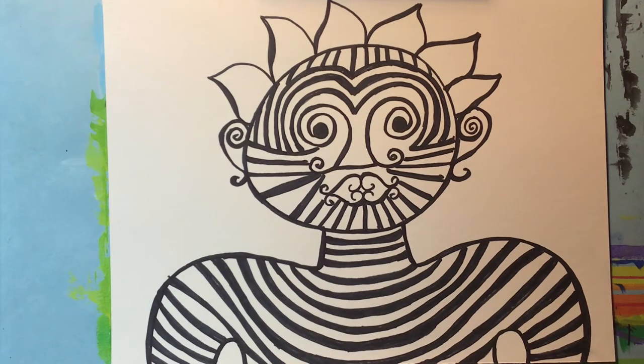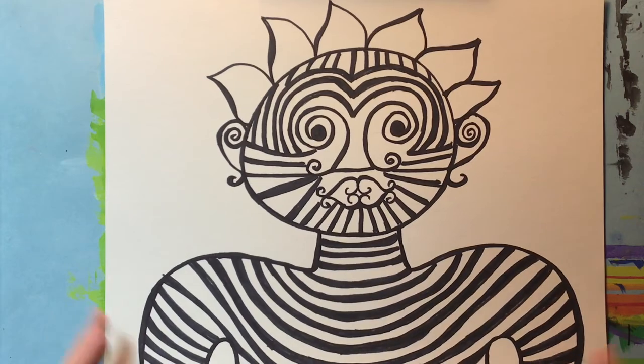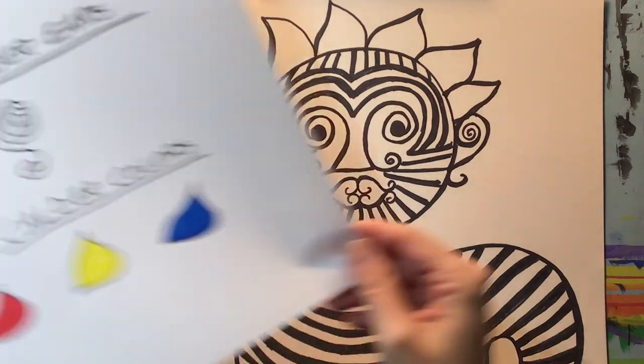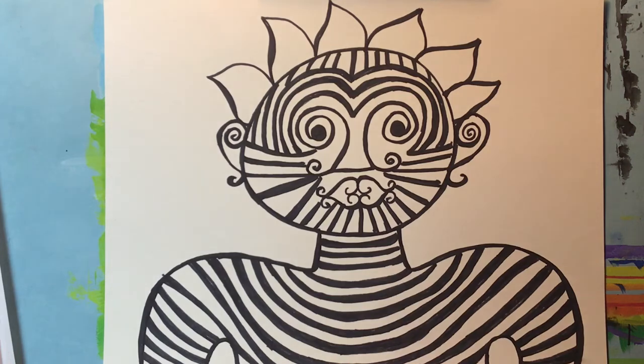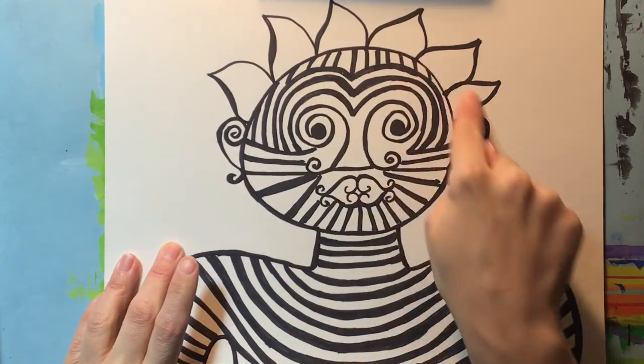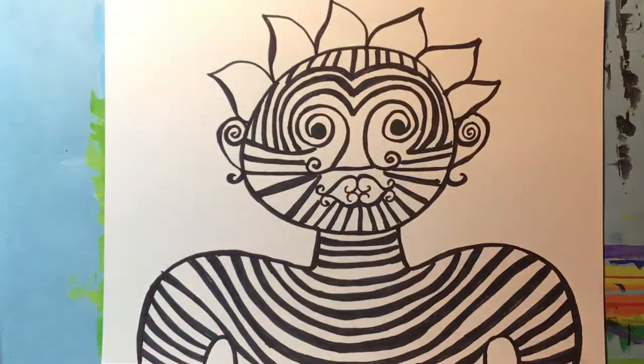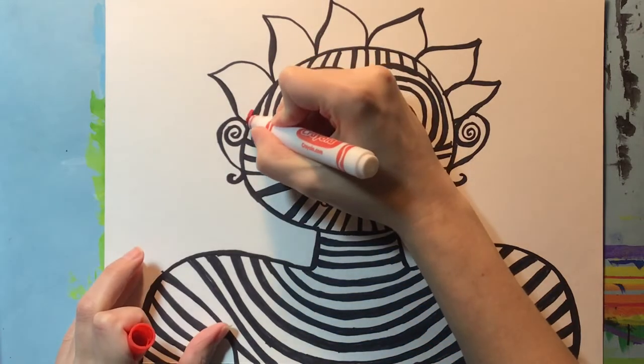Okay, so I've got all of my striping done, and you can see that was most of the drawing is the black and white striping. But now it's time to add some of those primary colors. So I'm going to really think about where I'm going to put the primary colors and how I want them to look. So I'm going to start with the hair, the petals for the hair, and I'm going to just start going with some primary colors.